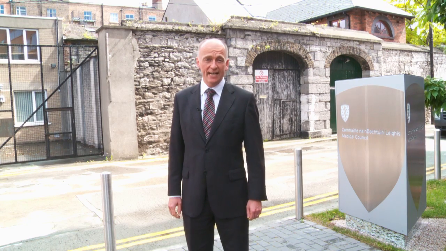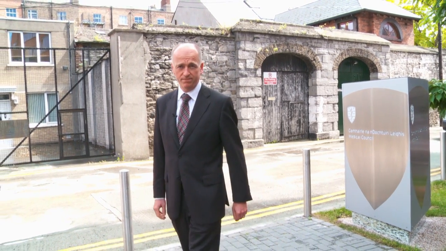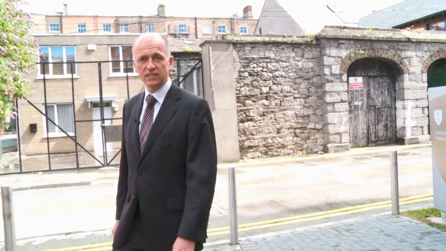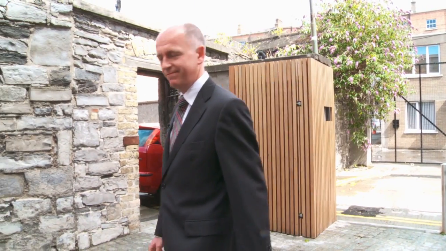In the guide, we provide guidance and information on the rights of patients and the responsibilities of doctors on a range of issues, including patient safety and confidentiality. You can download a copy of the guide from the website. Dr. Deirdre Madden, Chair of the Ethics Working Group, will now present you with a section-by-section overview of the guide.